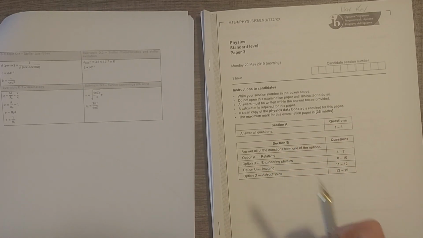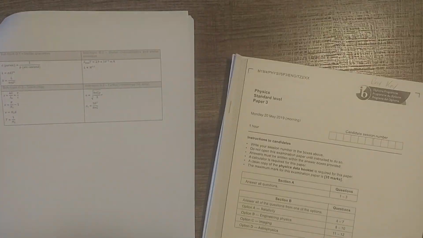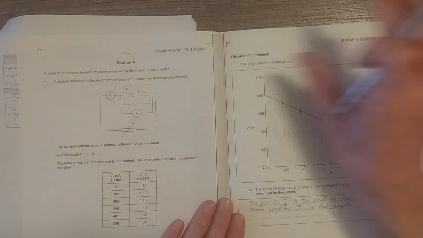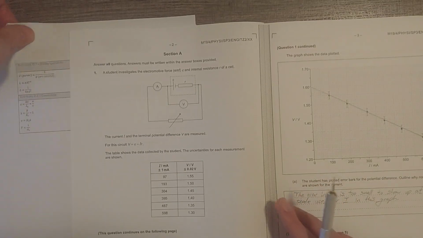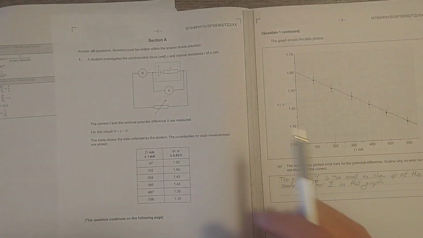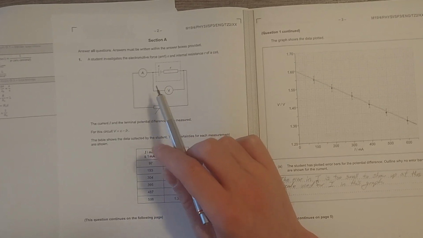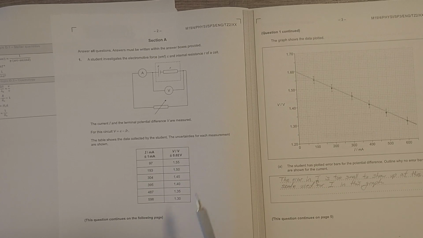Let's cover paper 3 from the May 2019 exam version 2. This one has 3 questions in section A, and of course we are only doing the astrophysics section, or option, in section B. So we've got this circuit here where we have a battery that does have an internal resistance. We're not taking it to be an ideal battery.